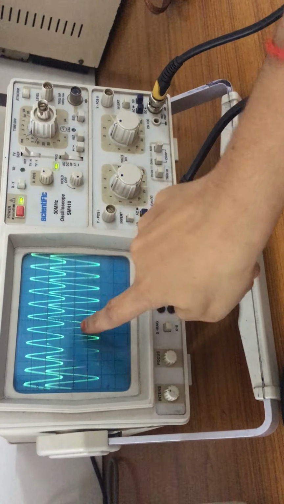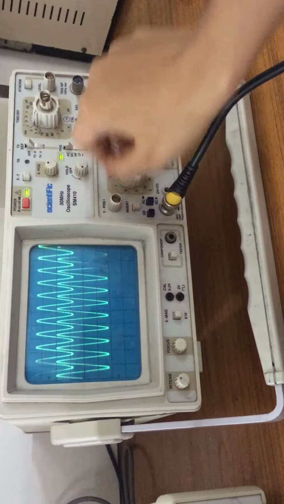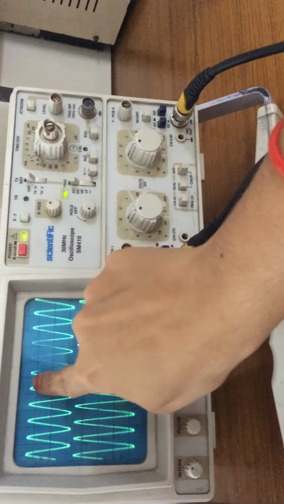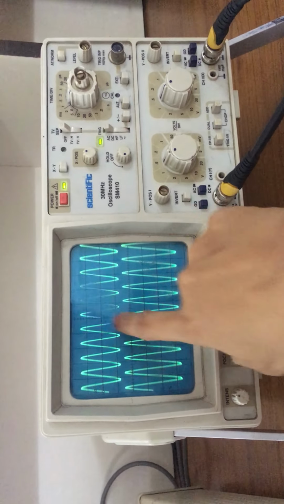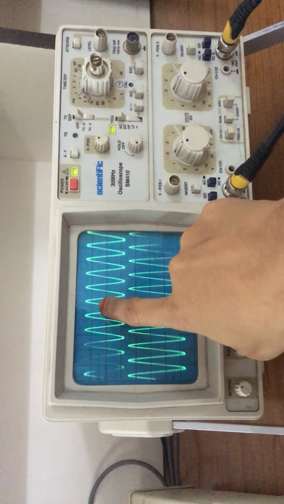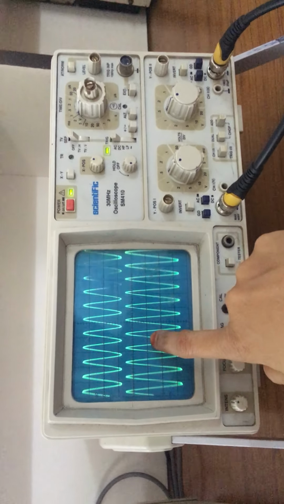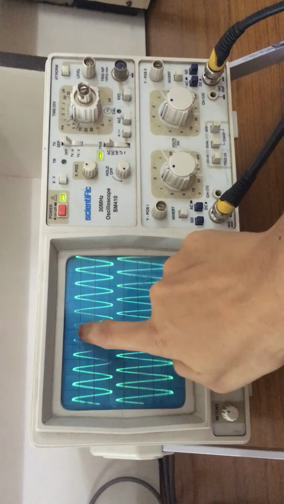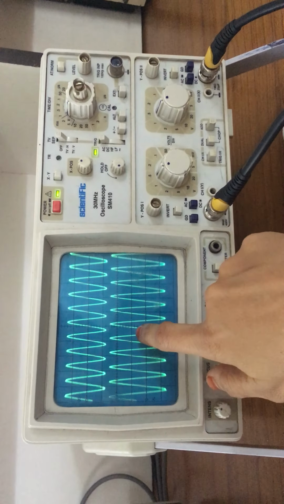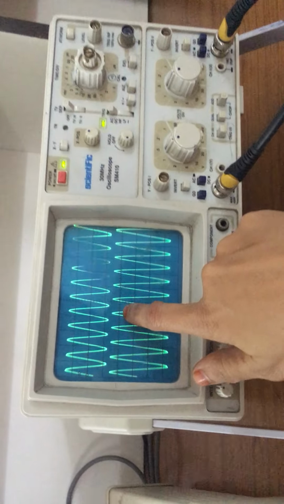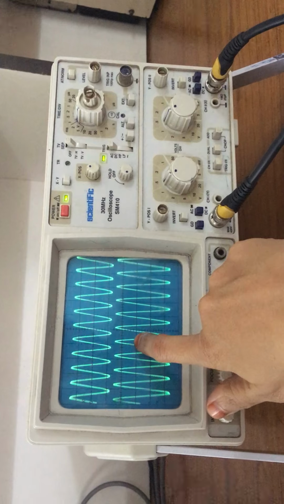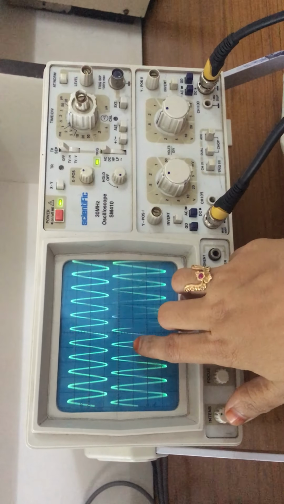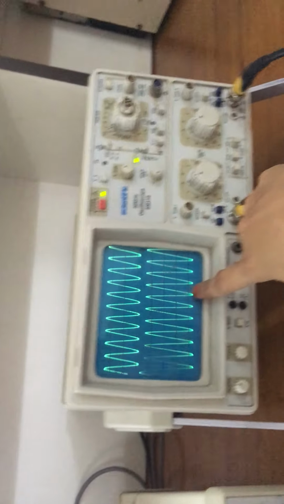So this is the output signal, and this is the input signal. You can observe the wave shape. The shape of the sinusoidal signal is not changed here. The output signal shape is also sinusoidal, but it has some effect on amplitude. Amplitude is affected by the circuit. So this particular circuit will operate as a low pass RC circuit.